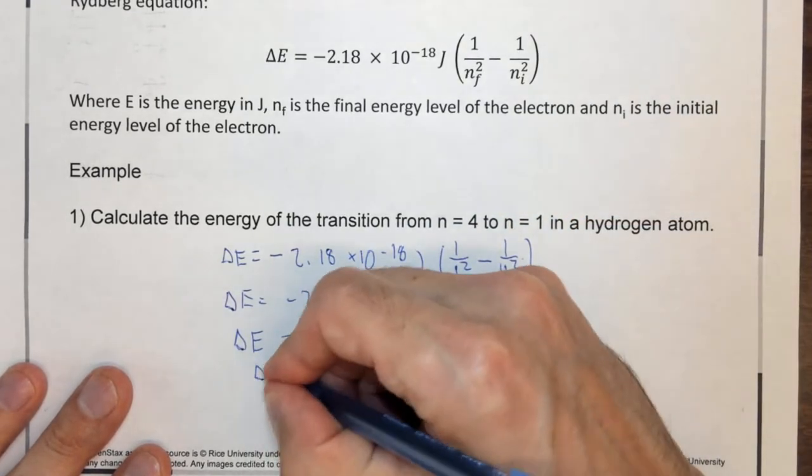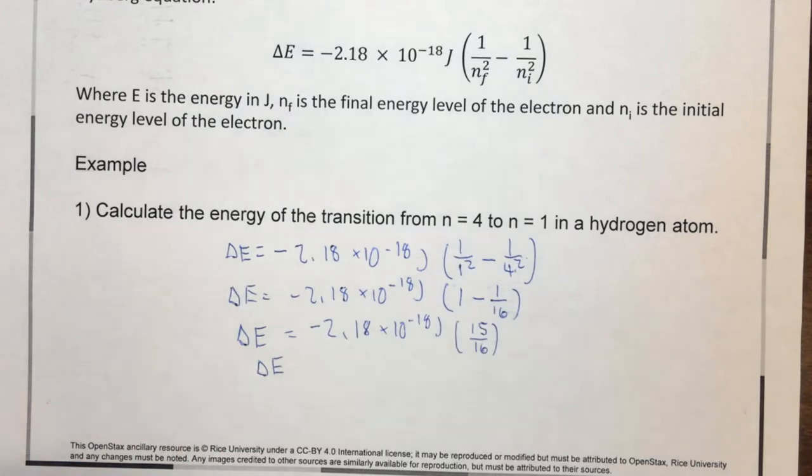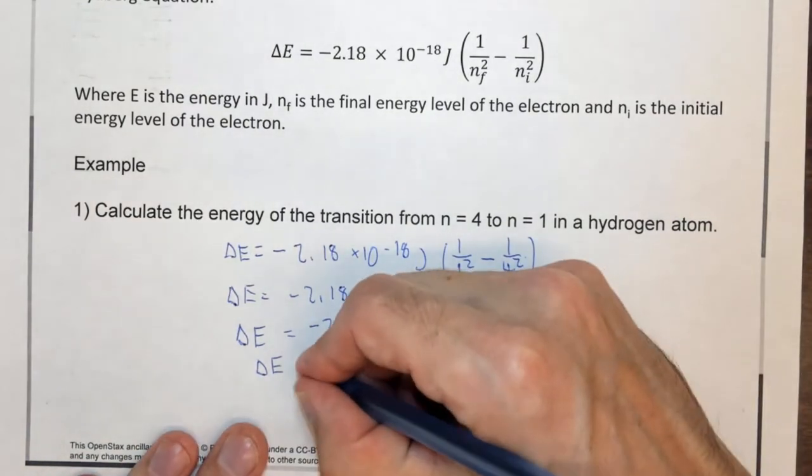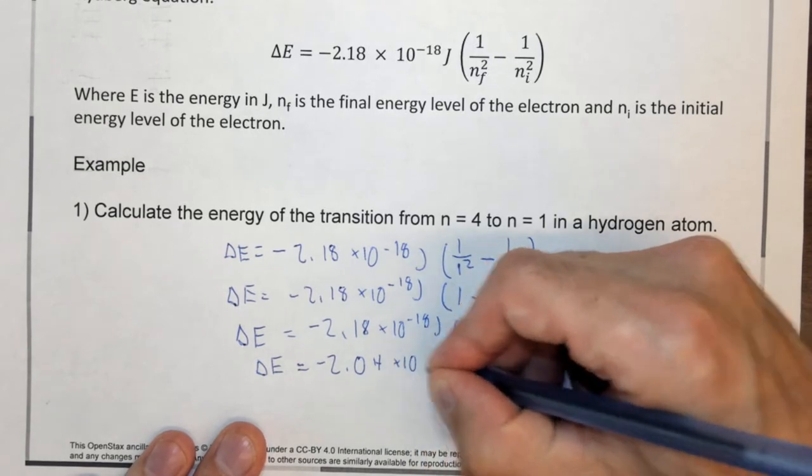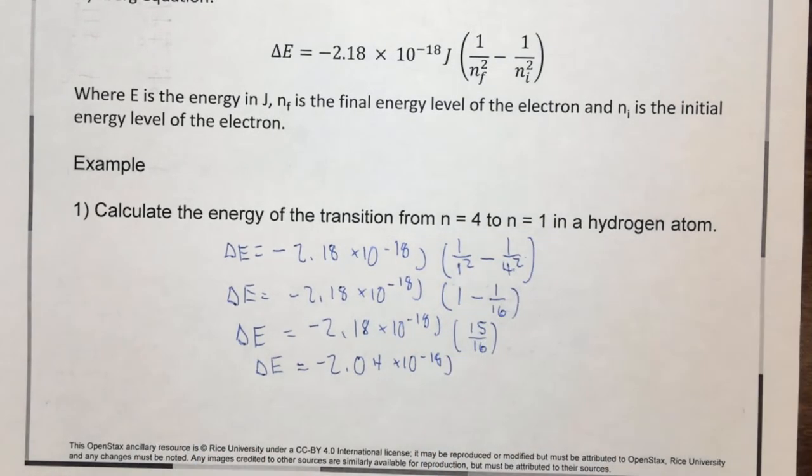And when you do the math, you find that delta E is equal to negative 2.04 times 10 to the minus 18 joules.